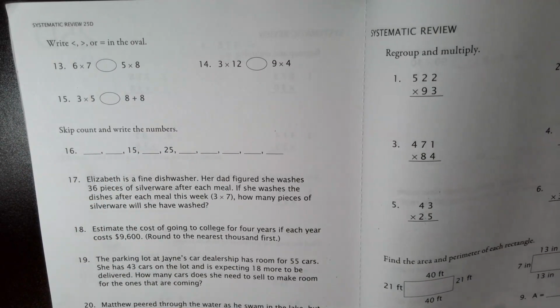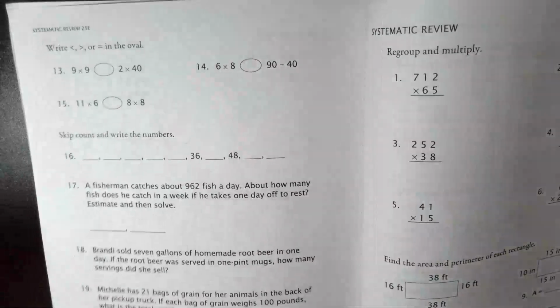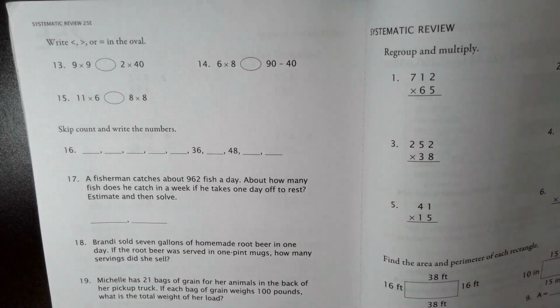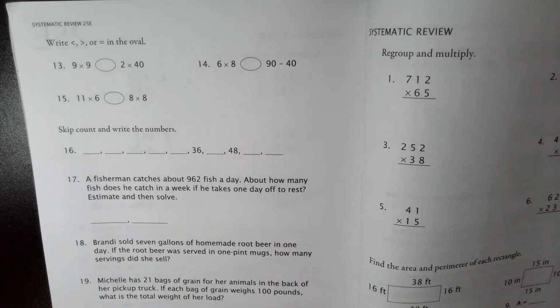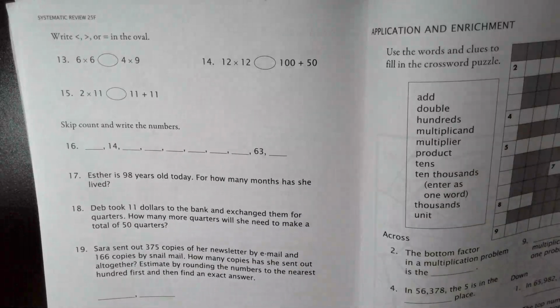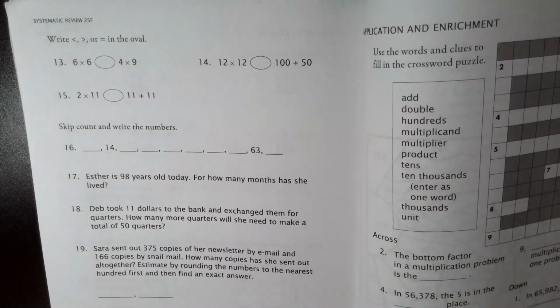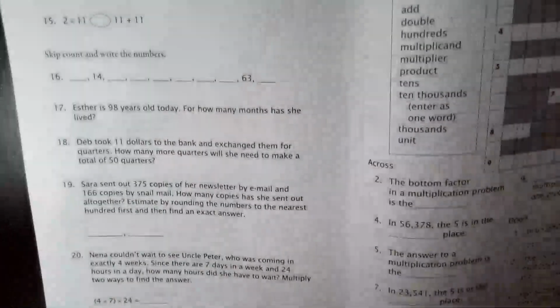Okay. And this is some more of the area and perimeter. Okay, perfect. And this is the same thing at the bottom that we did earlier.